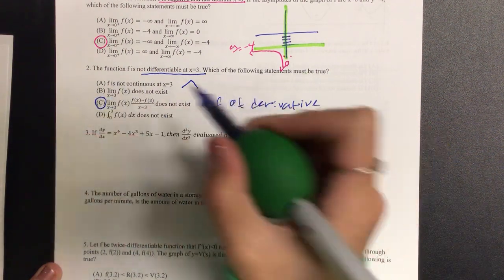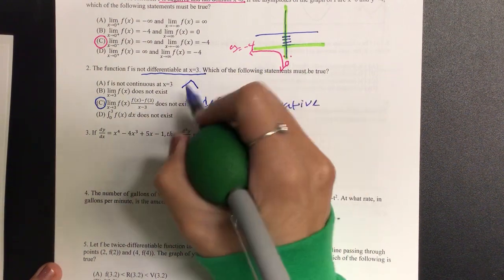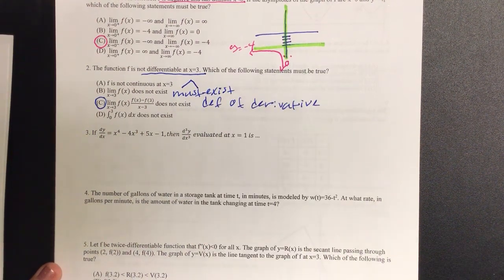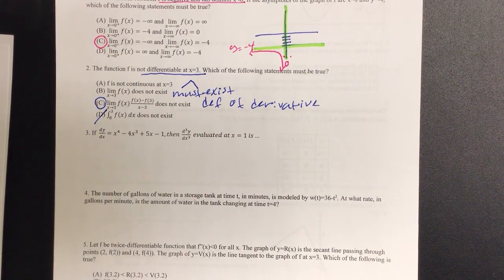And then part B says the limit as x approaches 3 of f of x does not exist. This must exist. And then we talked about how it does not go up to Riemann sum. So if you see anything with the integral, don't even look at it.